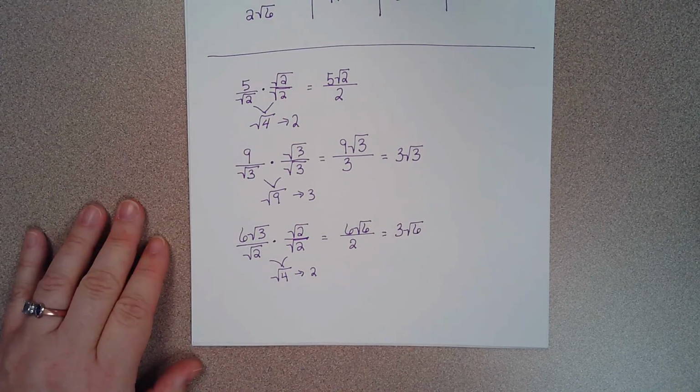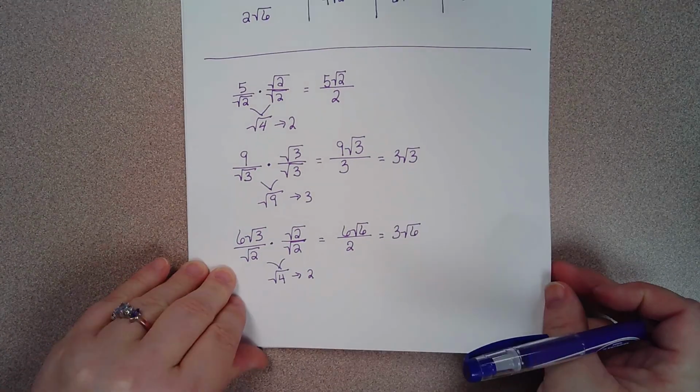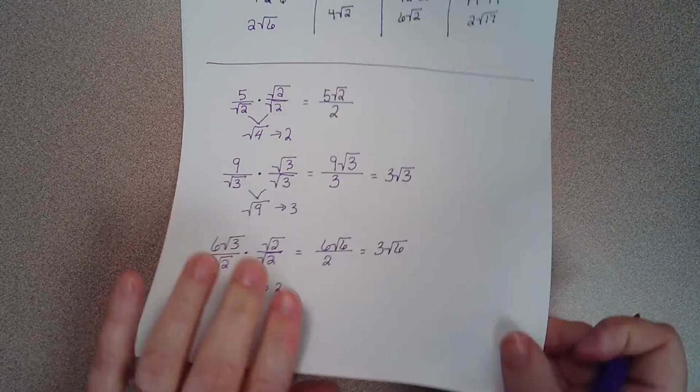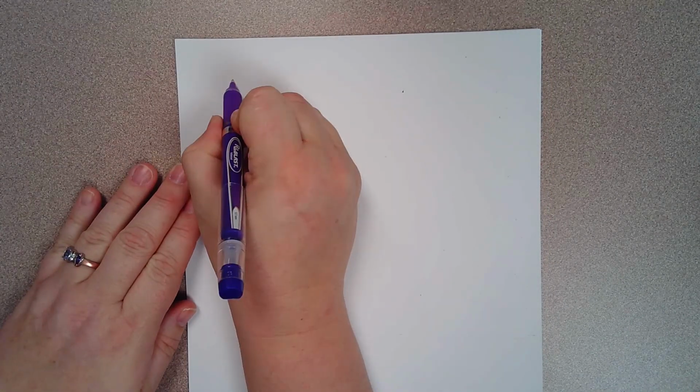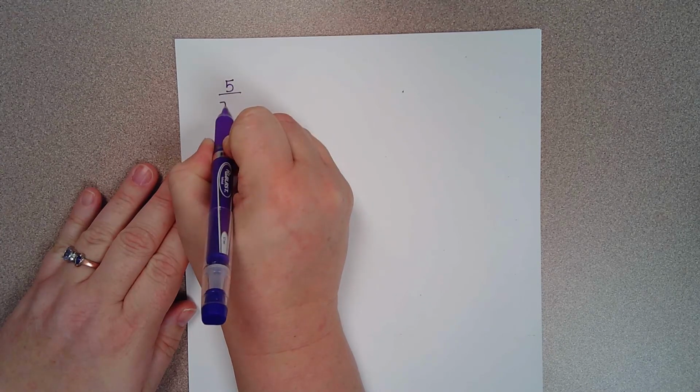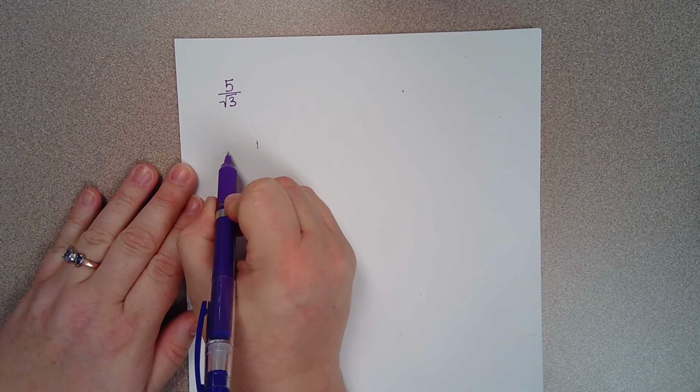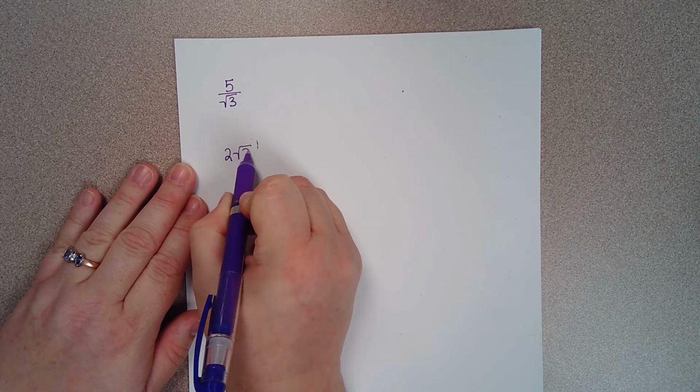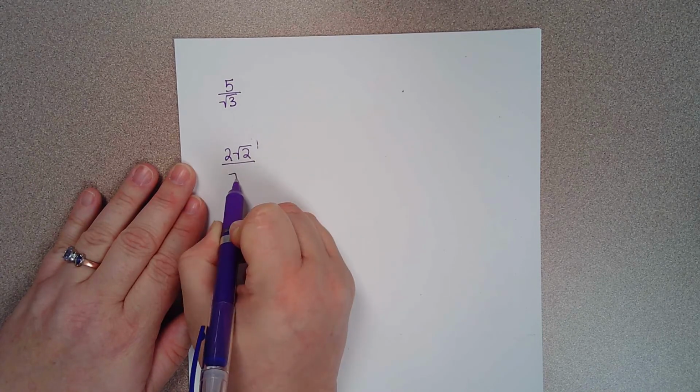All right, so I'm going to give you 2 problems to work on. You can pause the video and then check back with your answers. Here we go. Let's say I have 5 over square root 3. And let's say I have 2 radical 2 over radical 2. Yeah, a lot of 2's there, but I think you can handle it. So take a moment, pause the video, work these 2 problems.